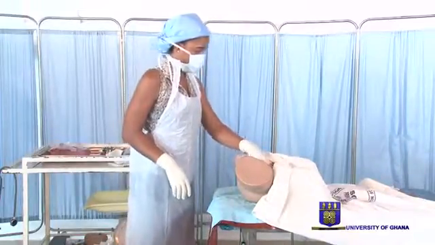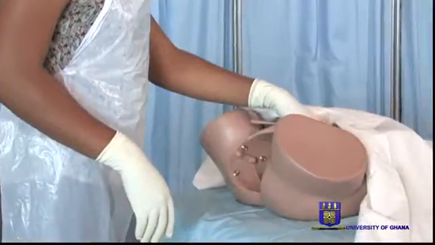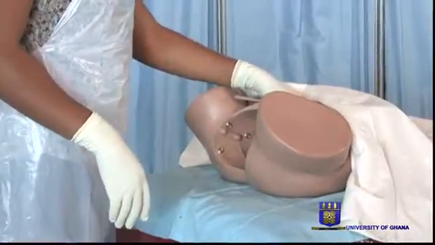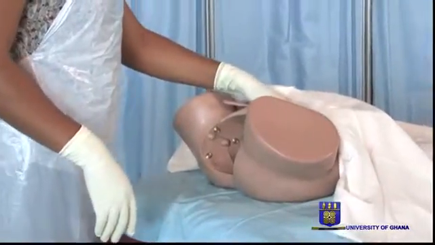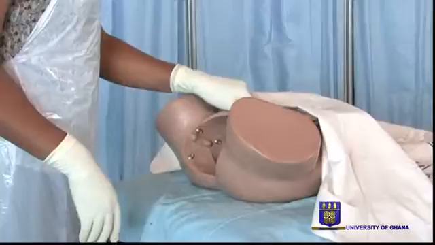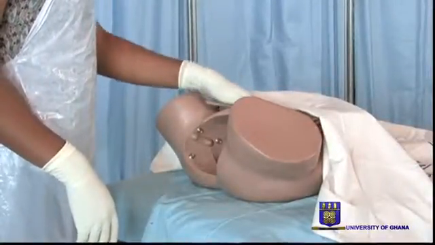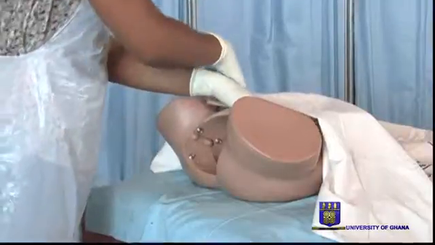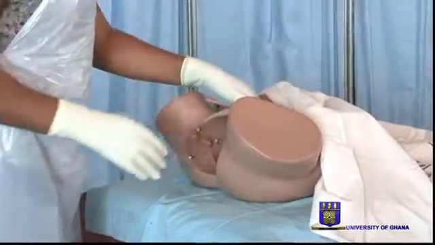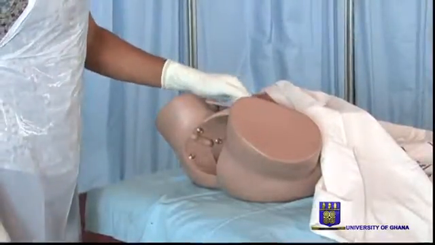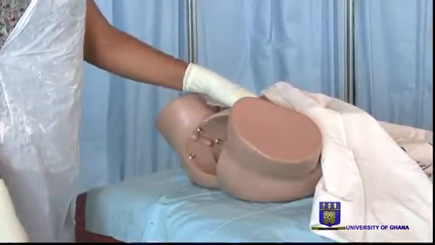Now you palpate the uterus with gentle movement so that if there are any retained clots, the clots will be expelled. So gentle contractions, gentle massaging of the uterus to bring out the clots.